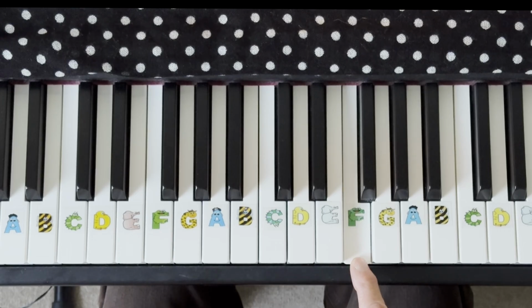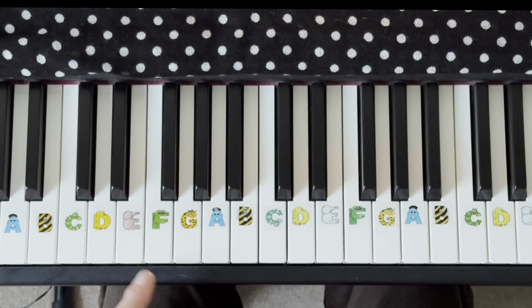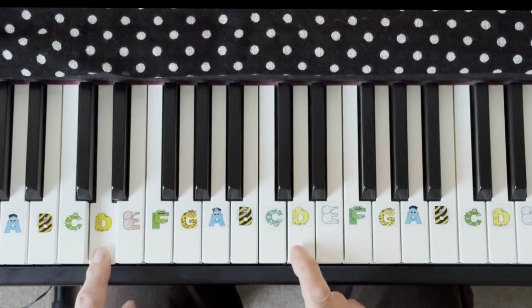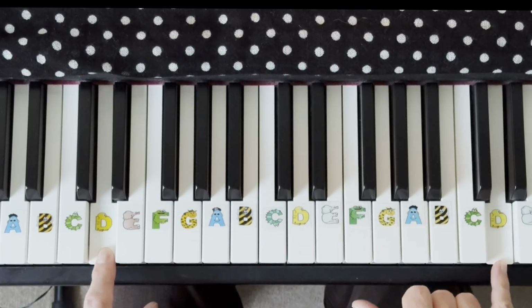So if we have this F here, this F is said to be 1 octave lower. If we have that D, this D here is 1 octave higher. And in fact, this D here is 2 octaves higher.